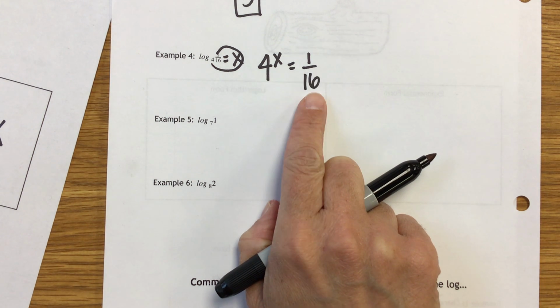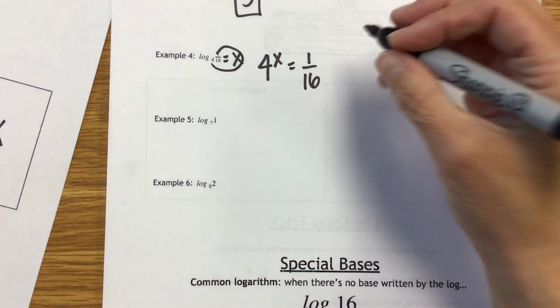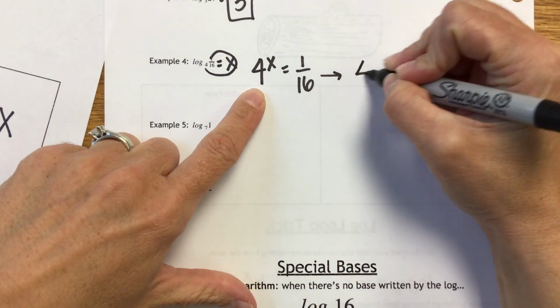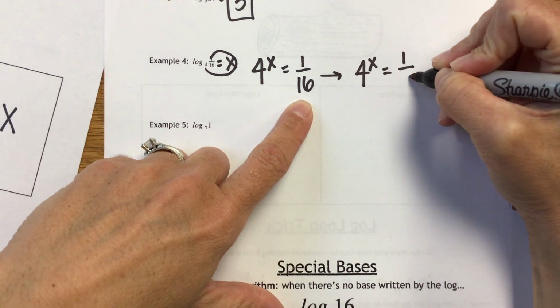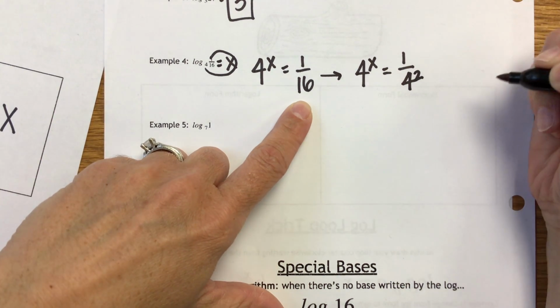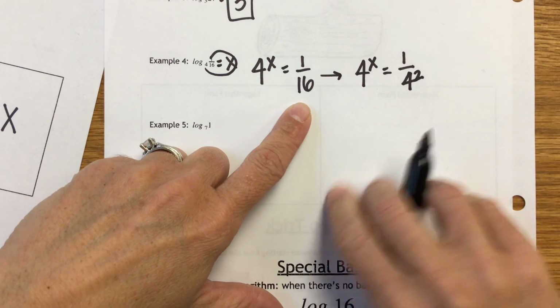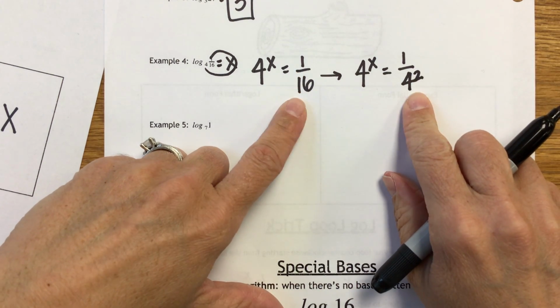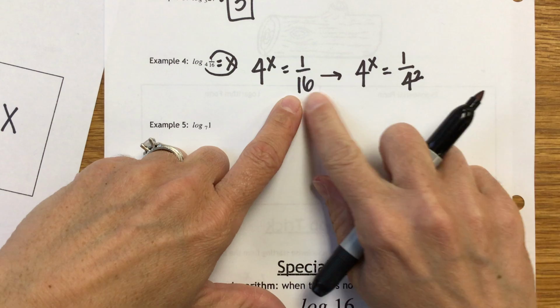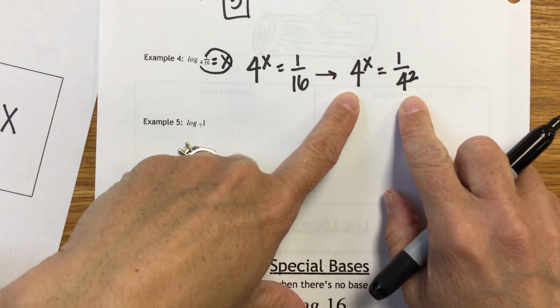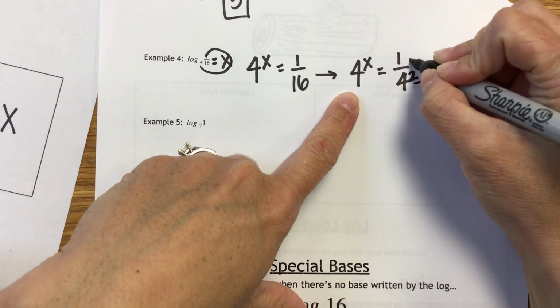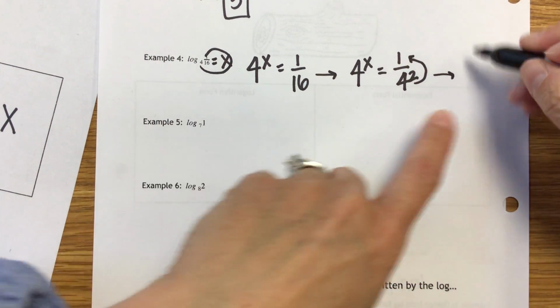I'm going to try to make this side have a base of 4. So I'm going to leave this side alone because it already has a 4 as a base. I'm going to rewrite that 16 as something that it equals, and that is 4 squared. So since 4 squared equals 16, I can replace 16 with 4 squared. So I've rewritten the entire equation. Now I'm going to move this 4 squared to the top of the equation.